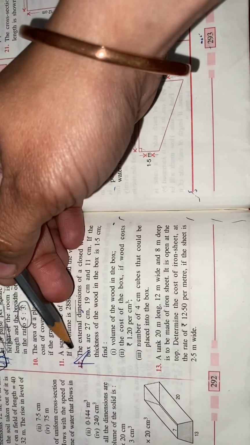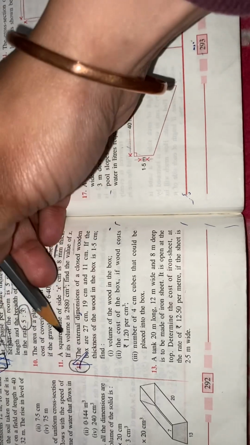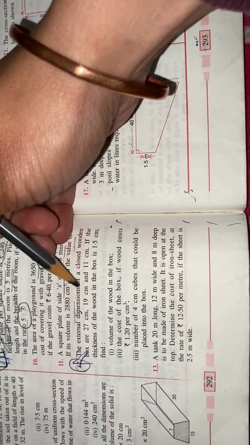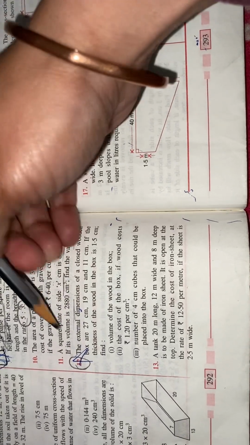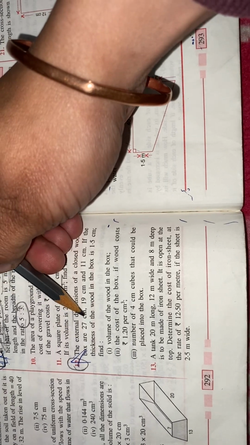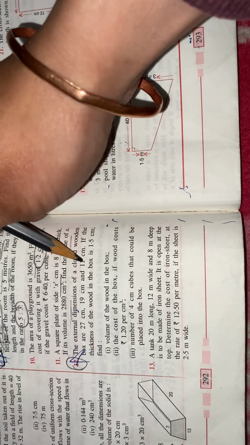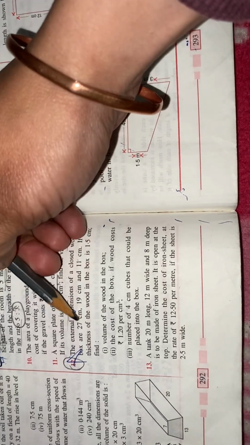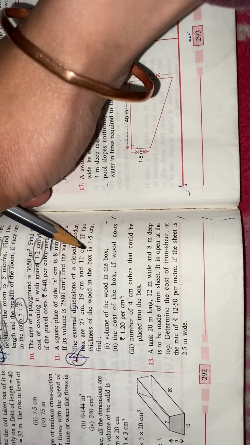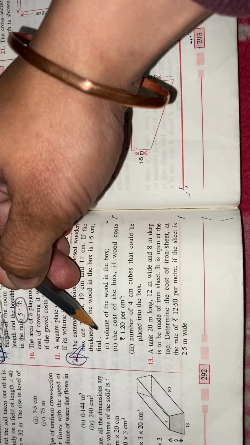Here we have question number 12. The external dimensions of a closed wooden box are 27 centimeter, 19 centimeter and 11 centimeter. If the thickness of the wood in the box is 1.5 centimeter, find.